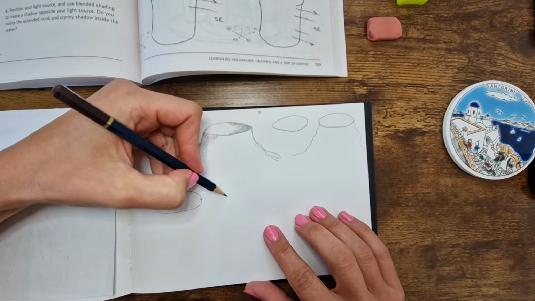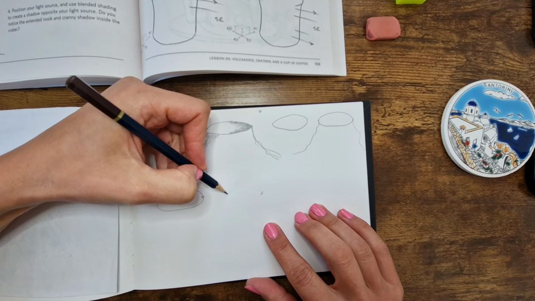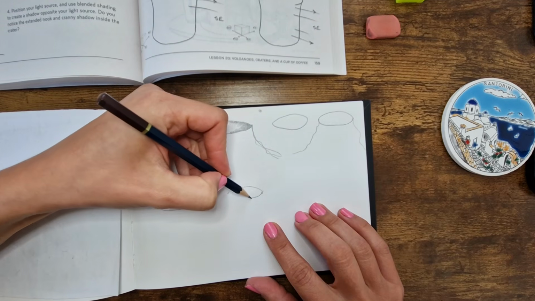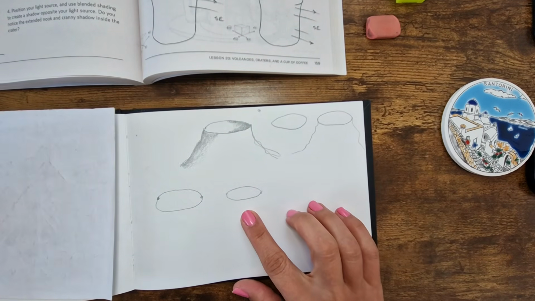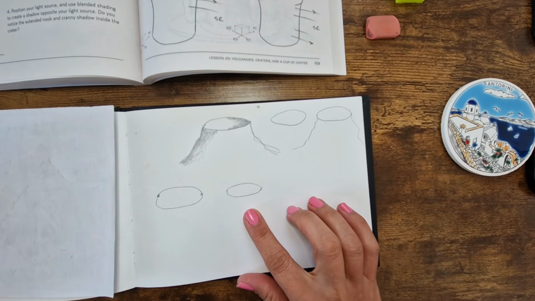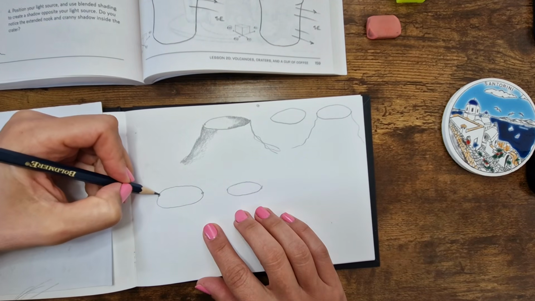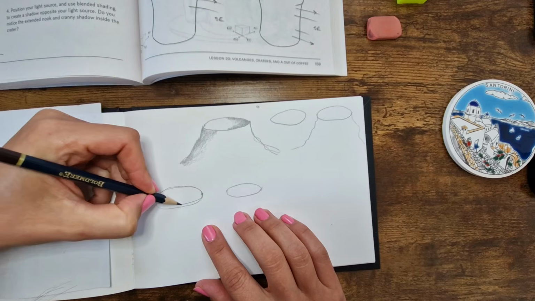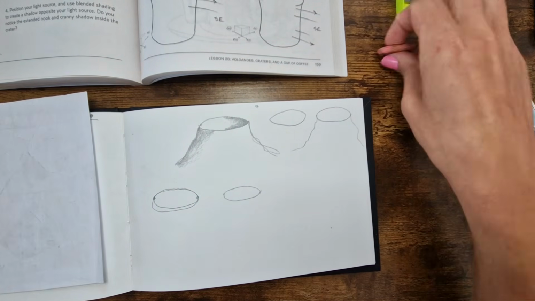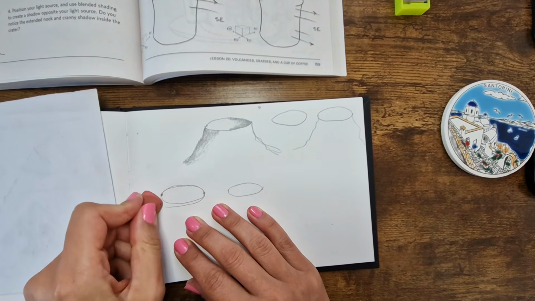Let me try it again. Top and bottom. Top and bottom. Yeah, it definitely requires practice.